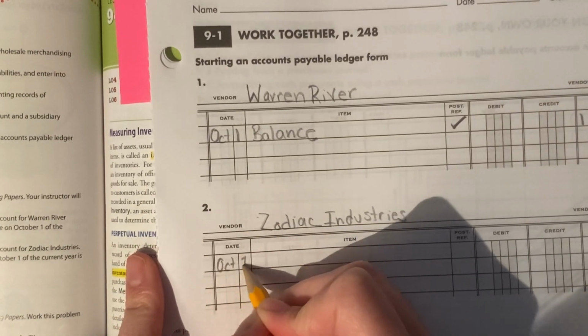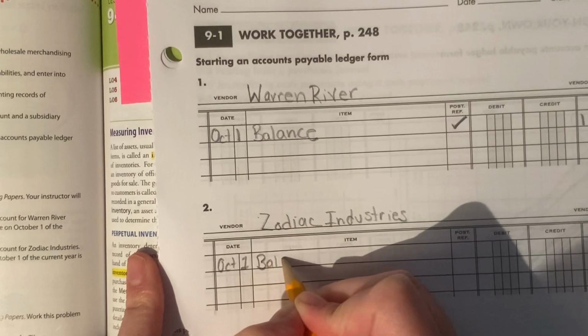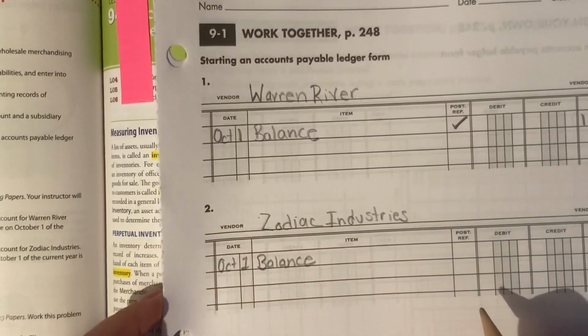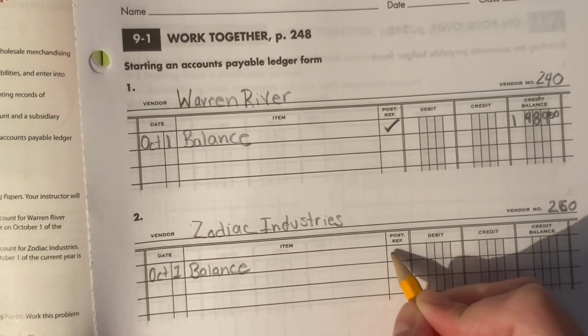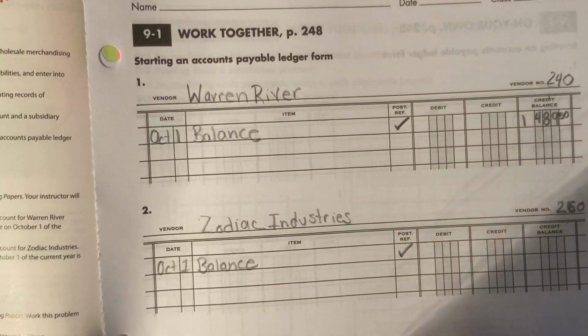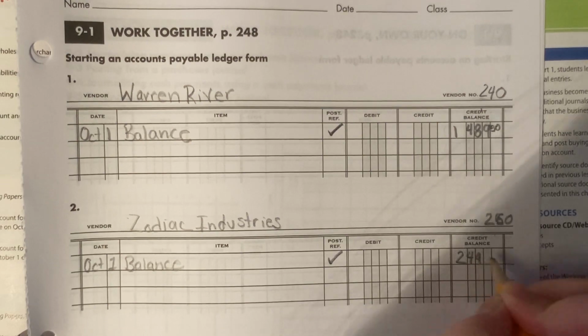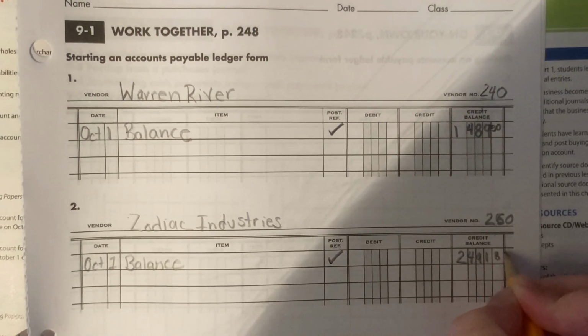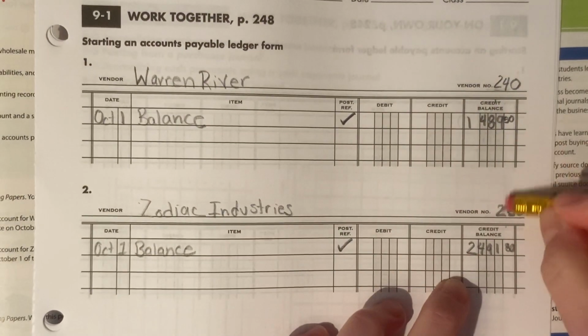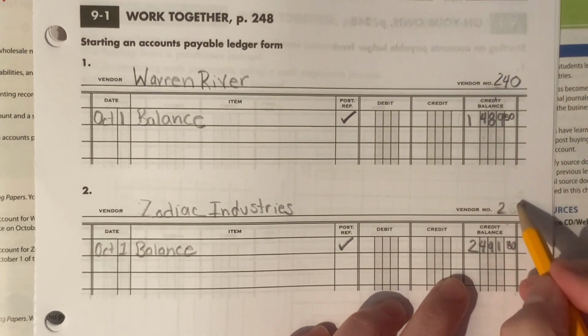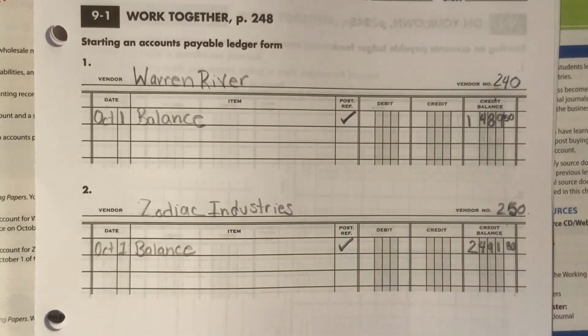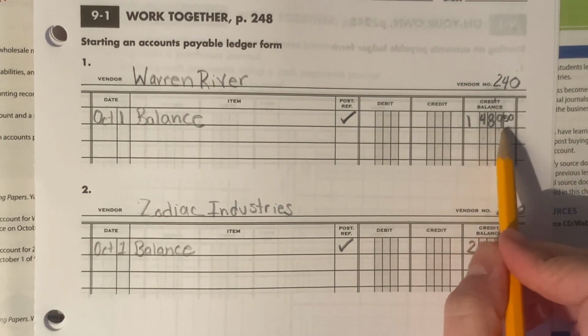October 1 is the date. We write the word balance. We put a check mark in the post ref column because we already had posted it. Our previous page had told us that. And then our credit balance is $2,491.80. Okay, so that is how you open up or bring forward to start a new page the balance from before, because we want to stay consistent and we want to make sure we're not just leaving these numbers out.